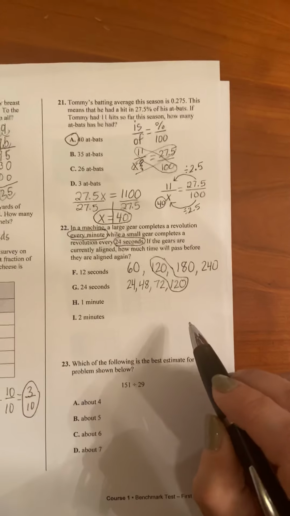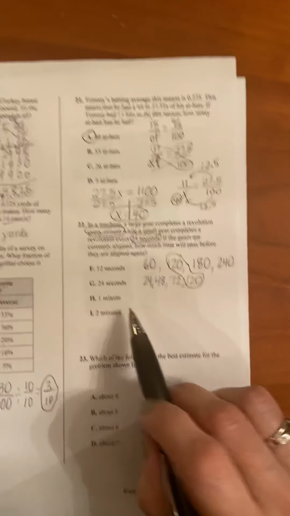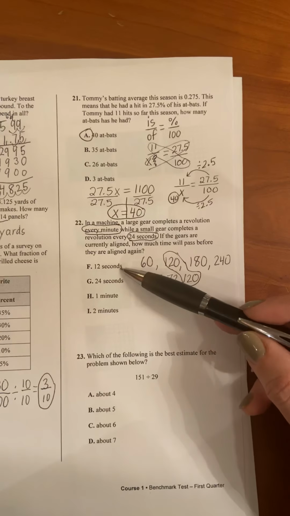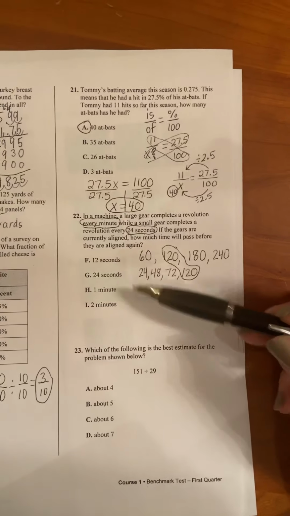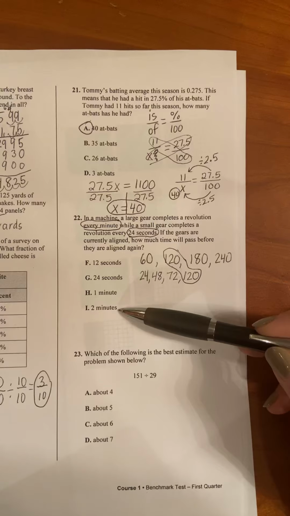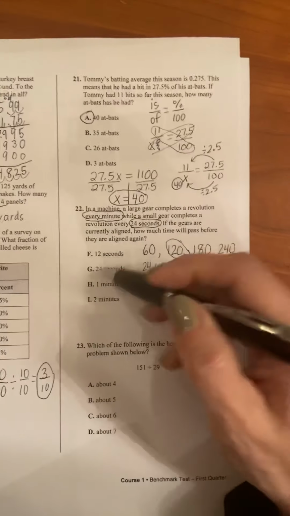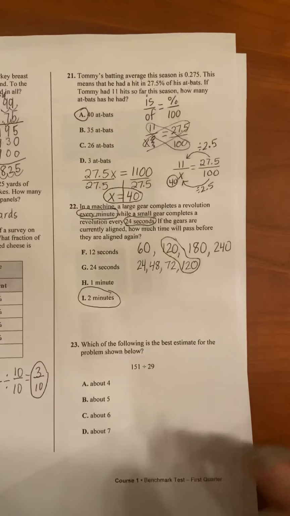They'll be passing at the same time. And so look at your choices. And you're going to think like, oh, they don't have 120 seconds here. But if you look at them closely, 120 seconds is 2 minutes. So that's the correct answer.